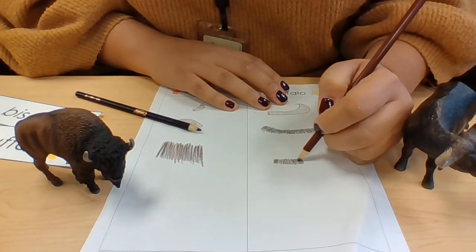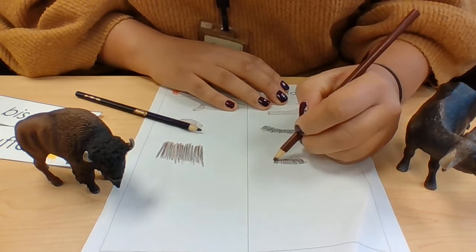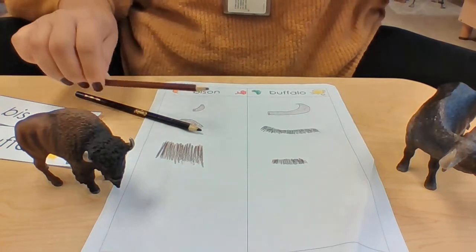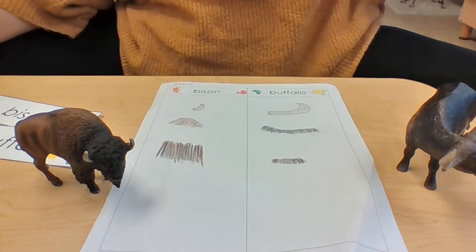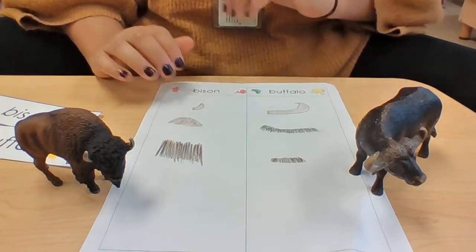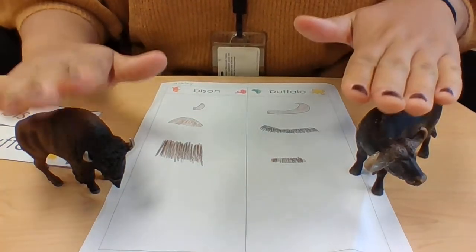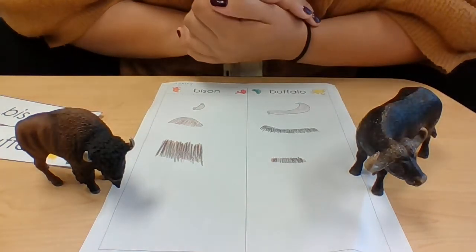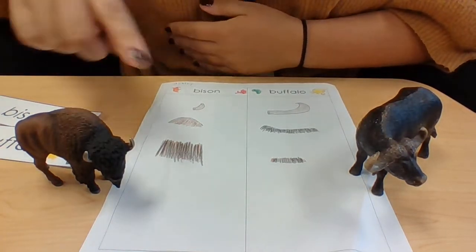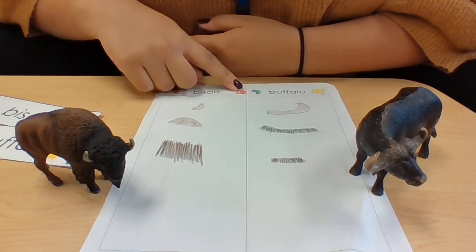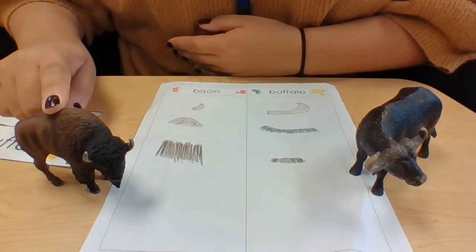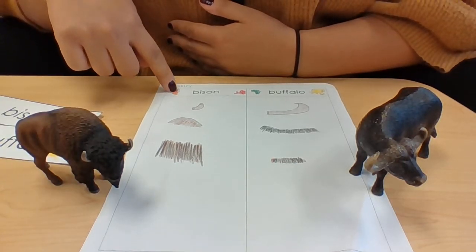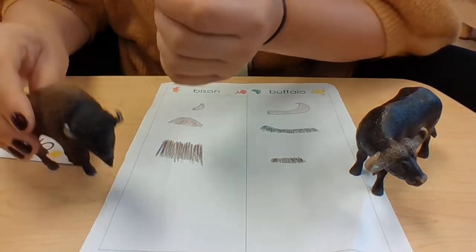Okay, and then I'm going to draw my short buffalo fur. And we didn't draw as much fur for the buffalo because it doesn't have as much fur as the bison. And the reason, friends, that they have different length fur and the different amount is because of where they live. So we know the bison lives in North America and Europe where it's colder.